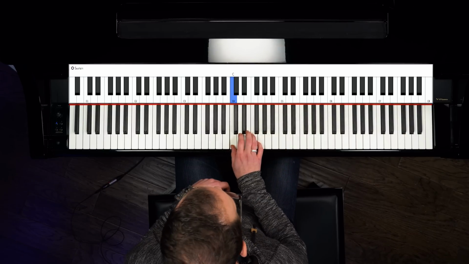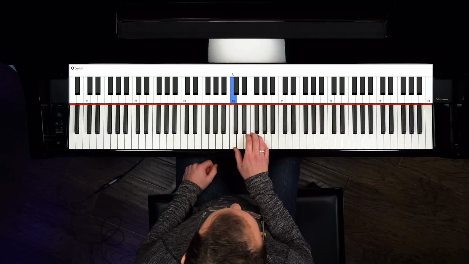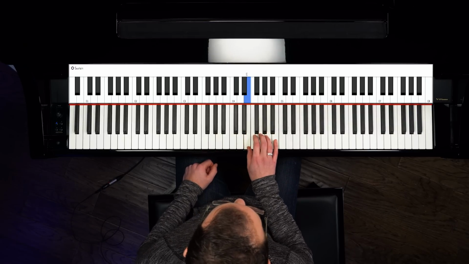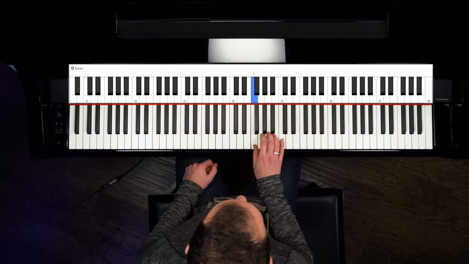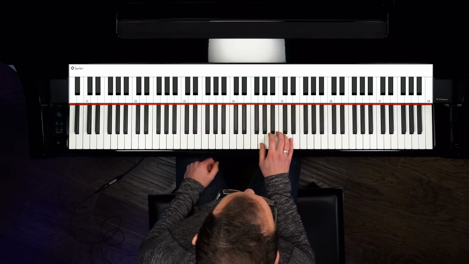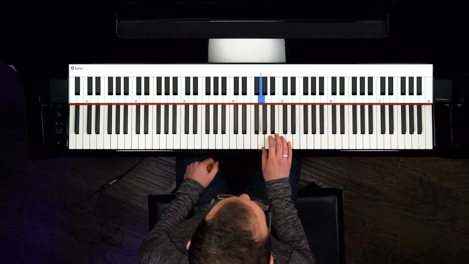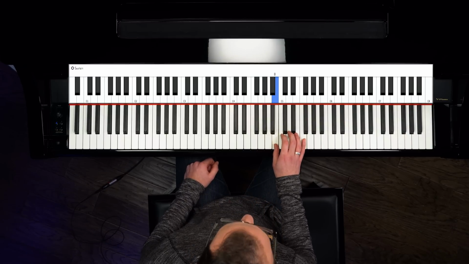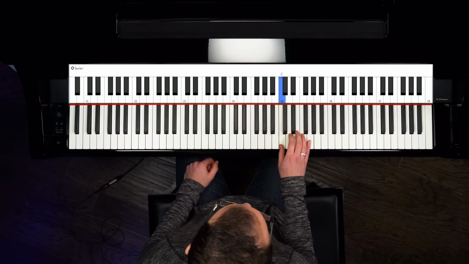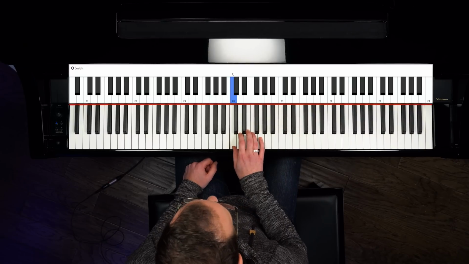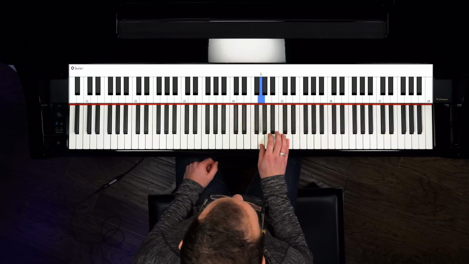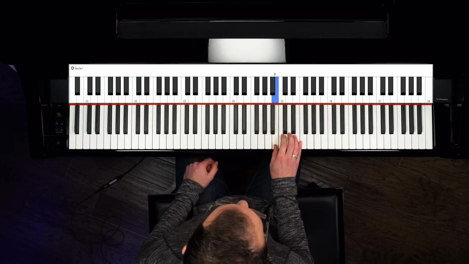So we have C, the next note over is D, and then we have E, then F, then G, and then A, B, and then we have C again. So C, D, E, F, G, A, B, C.